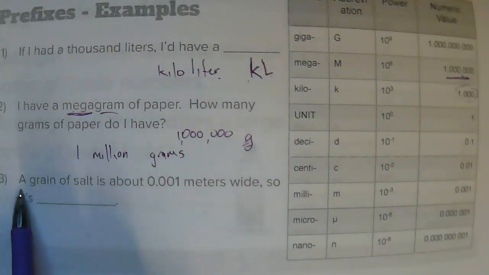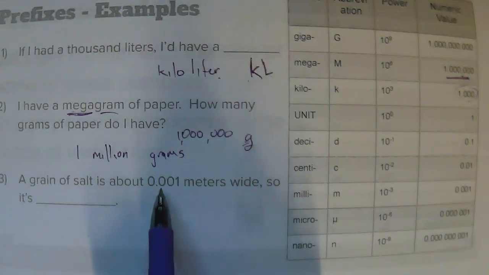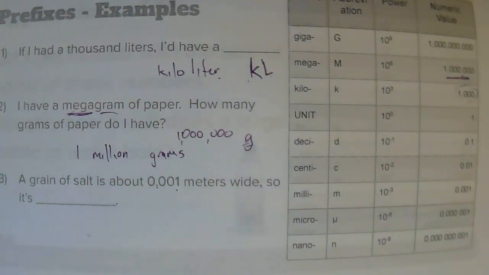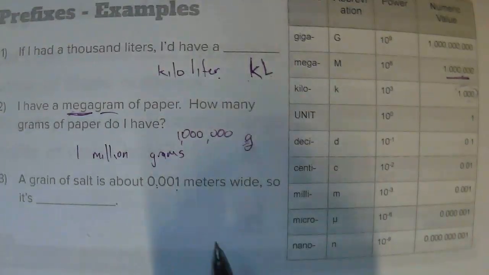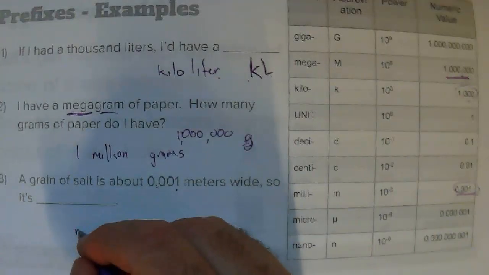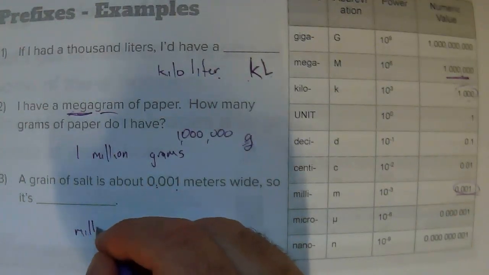A grain of salt is, let's make sure we know our decimals, tenths, hundredths, thousandths, so it's 1,000th of a meter wide. We look at the table, and that is a millimeter.